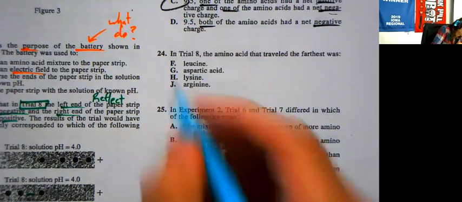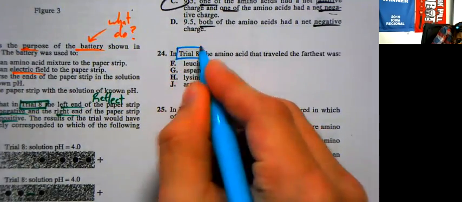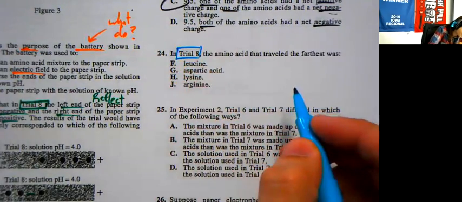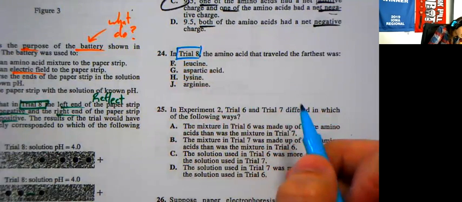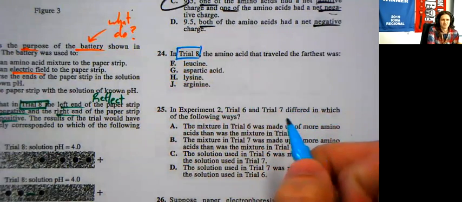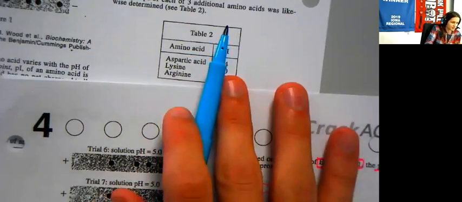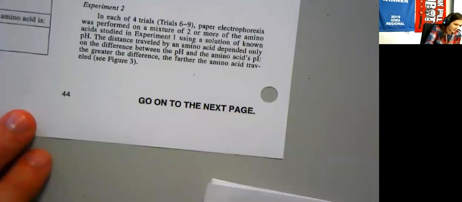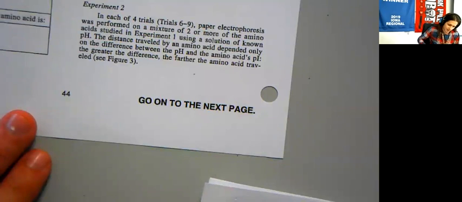Number 24 in trial 8. The amino acid that traveled the farthest was... Oh, how do I know? Okay, I've got the pH of 3 amino acids was determined in each of the 4 trials. But what the heck?